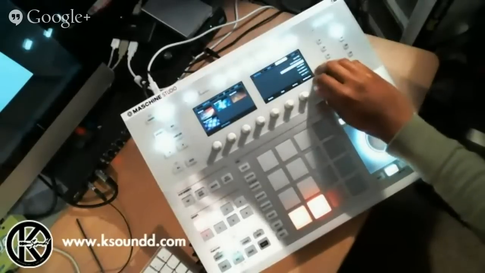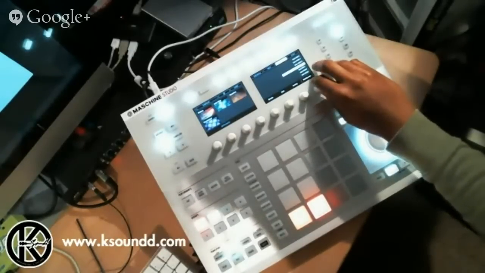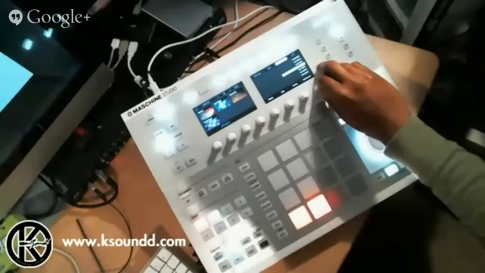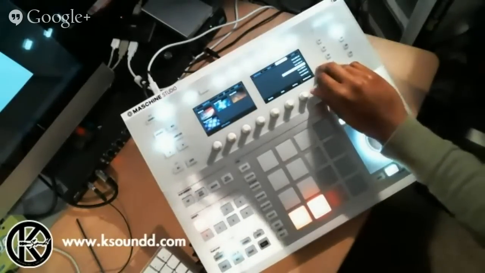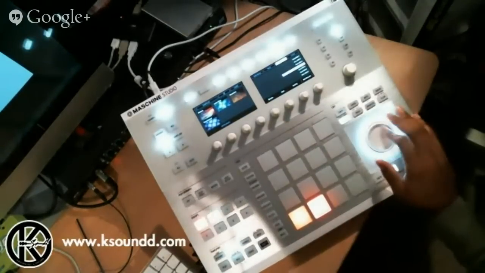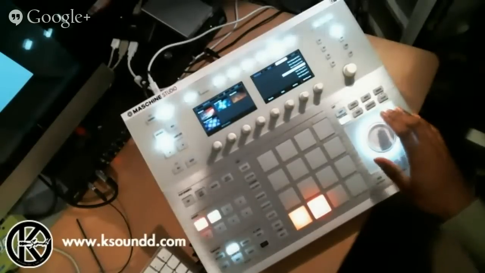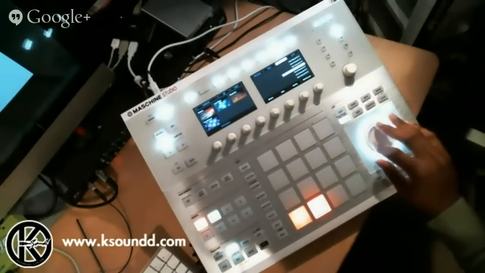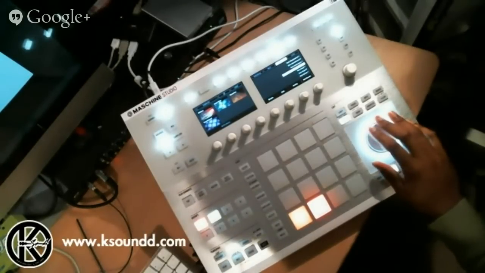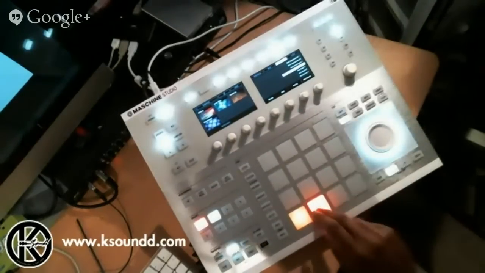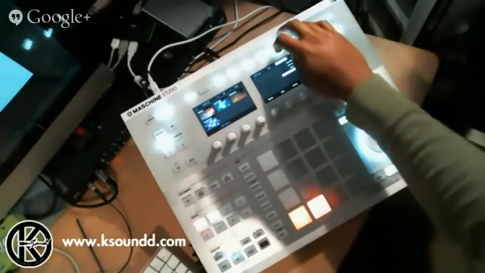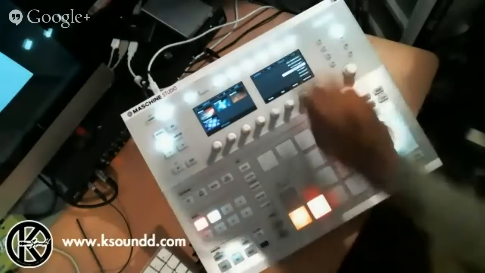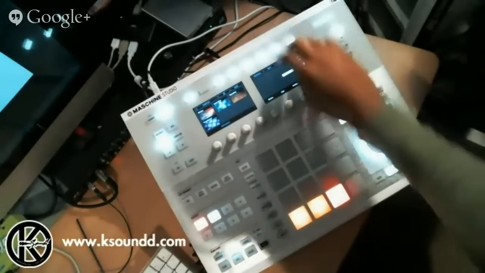Gonna go to, that's why I love this jog wheel. Gonna do something like that, and probably add another kick.